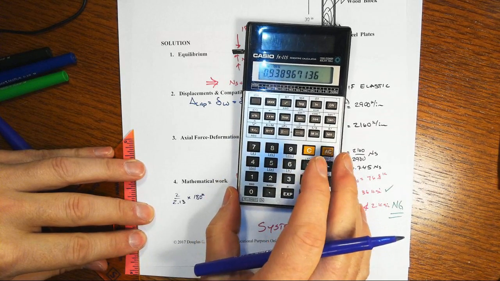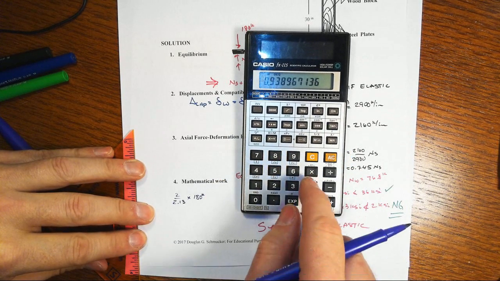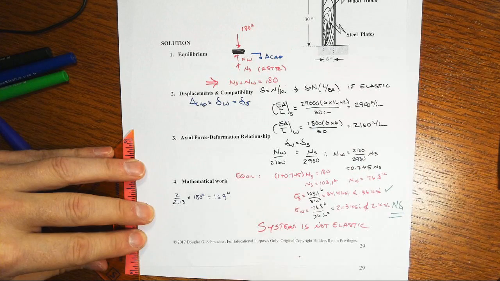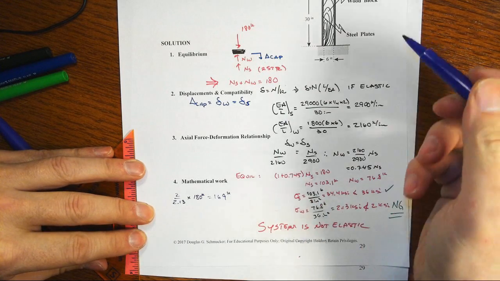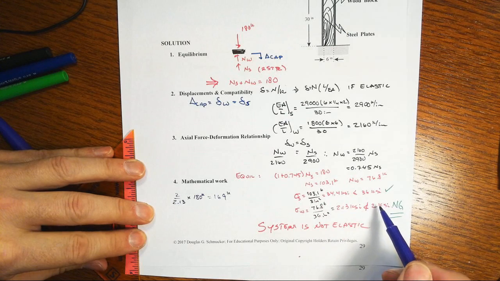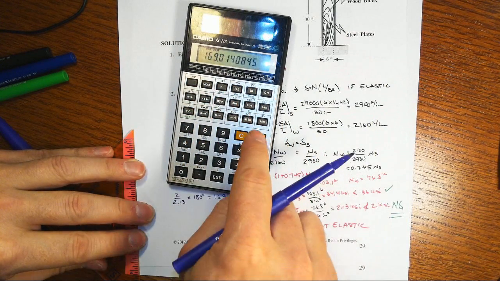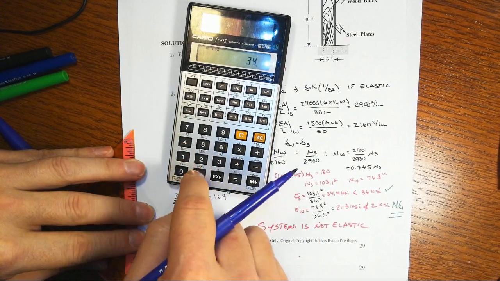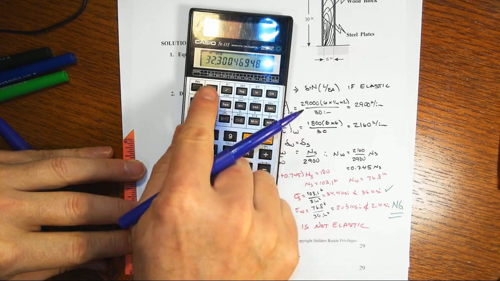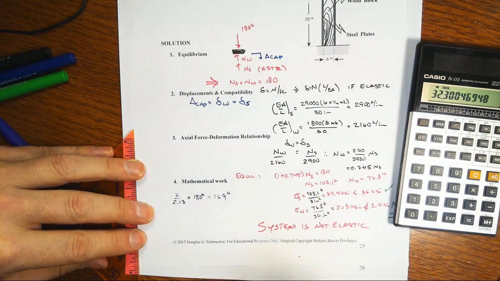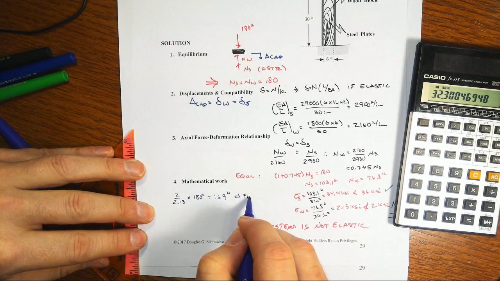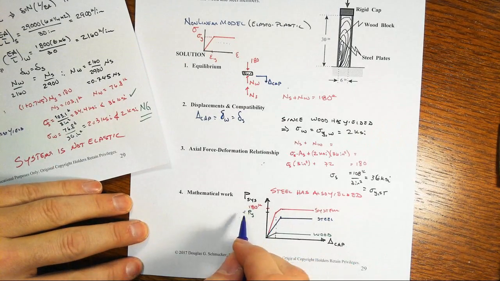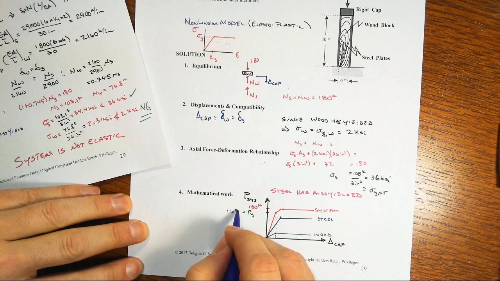If we reduce the load down to 94% of the 180, we'd have 169 kips imposed on the system. It's going to bring the wood right up to first yield. It would also mean that the steel would end up at about 32.3 KSI. Right? Everything scales up and down. That is our first yield point. And so that is the 169 kips.